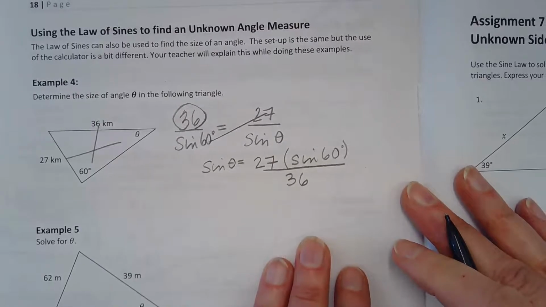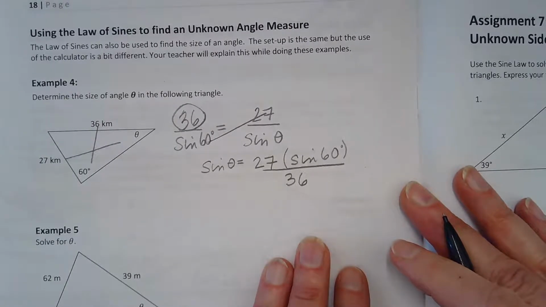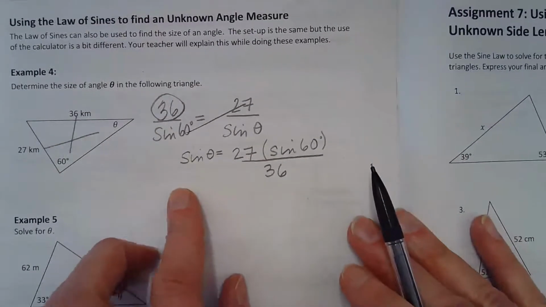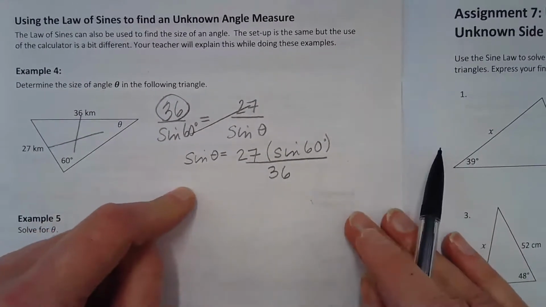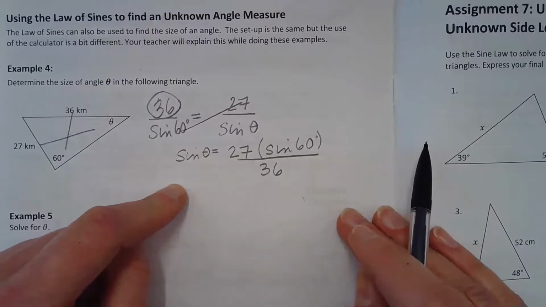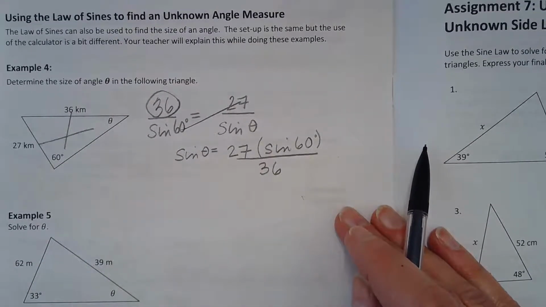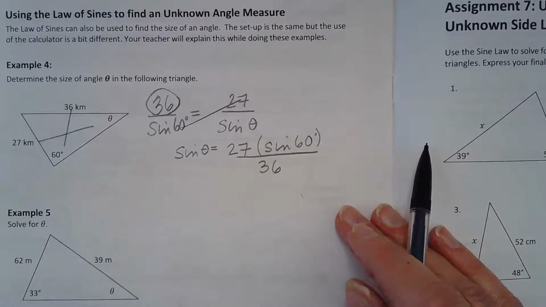Sine 36 or just 36? 36, divided by 36, right? Because we're solving now. Pay close attention to this one. And D, you might be able to do this one on your calculator easily, but if we're using the graphing calculators, do you have just your normal little handheld? Yeah. Okay.